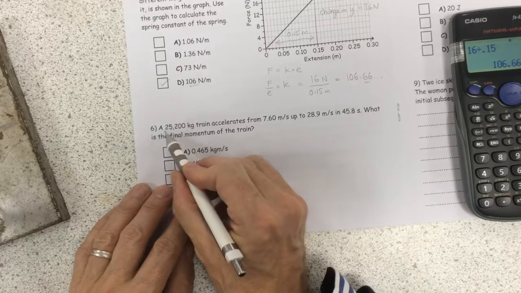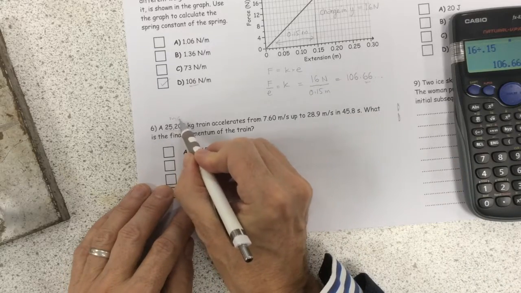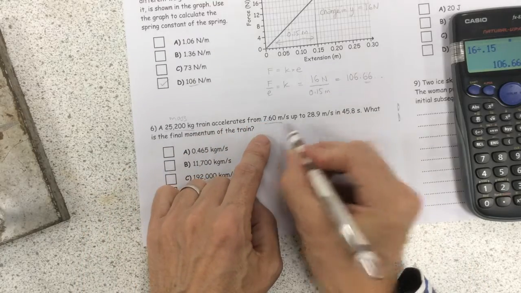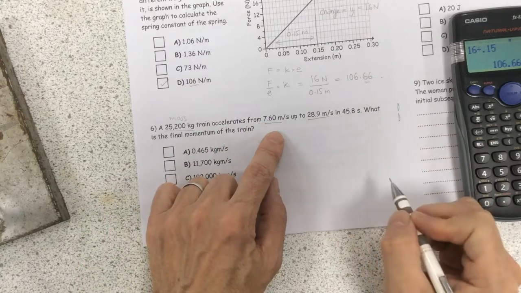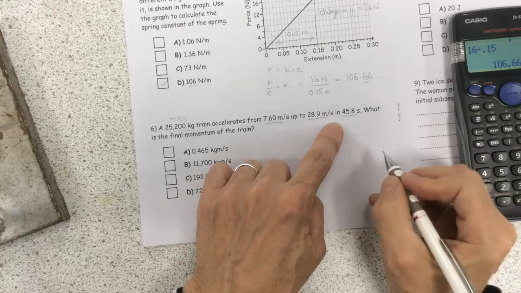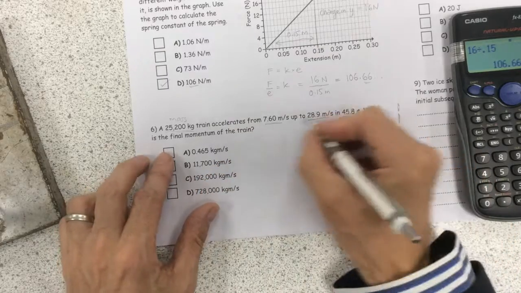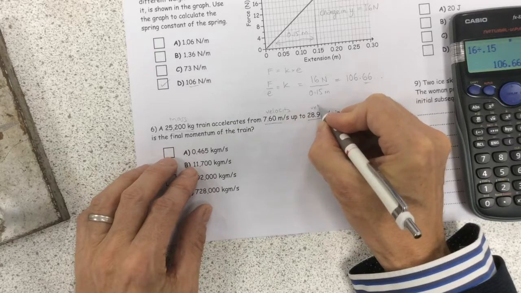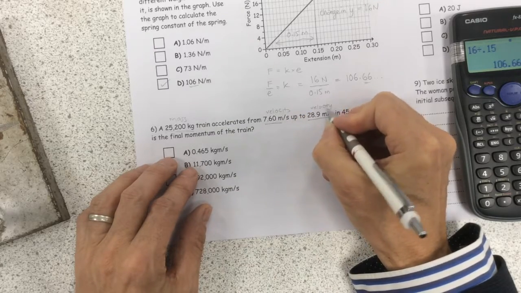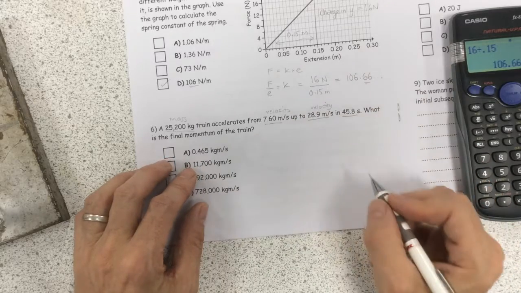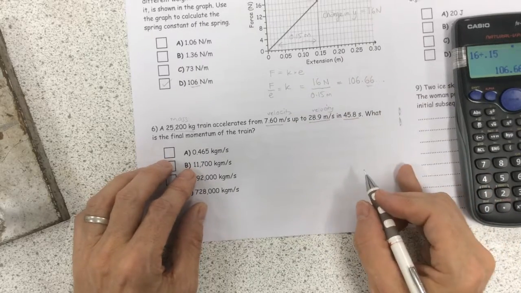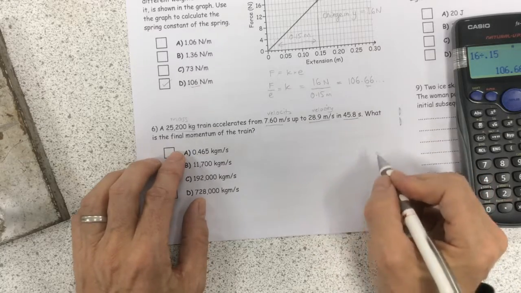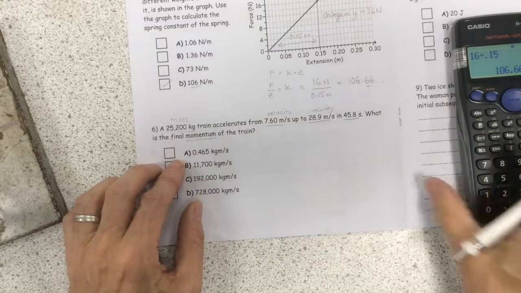Number 6. A train, and it's got a mass because it's in kilograms, accelerates from that speed up to that speed in this amount of time. So this is either a speed or a velocity. We'll put velocity. I know that velocity has a direction, but the train is going to be going forward, so that's its direction. 45.8 seconds, that's how long it takes to change. What is the final momentum of the train?